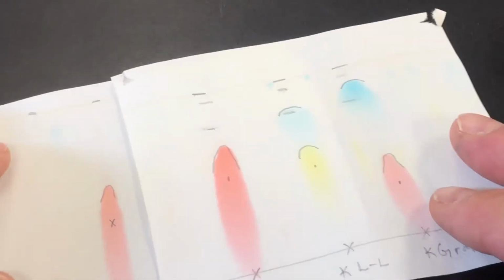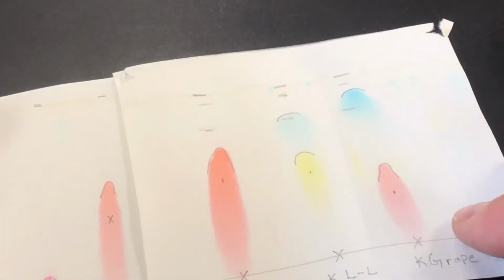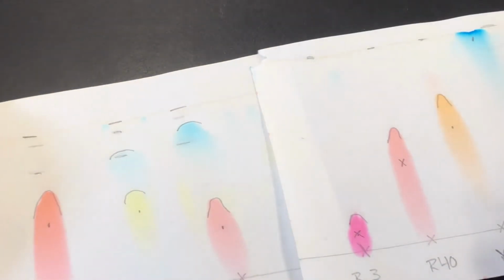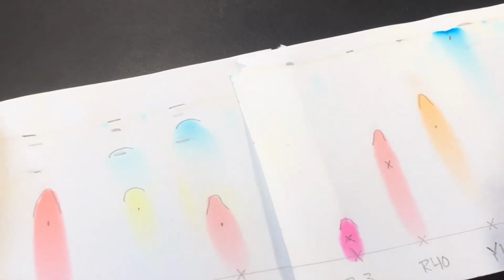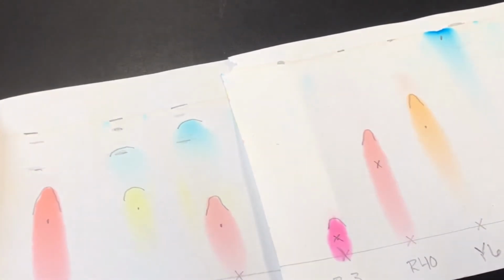So for our Kool-Aid and strawberry, we're going to see these match up. This one definitely looks very similar. In our grape, well, purple for grape, blue and red. So is it going to be this one or this one?